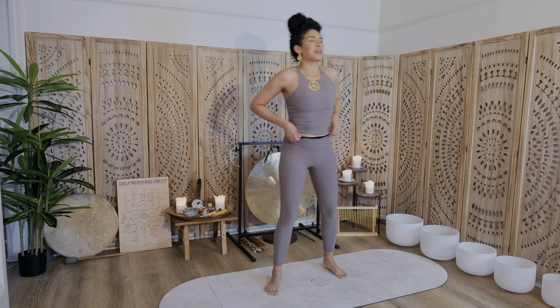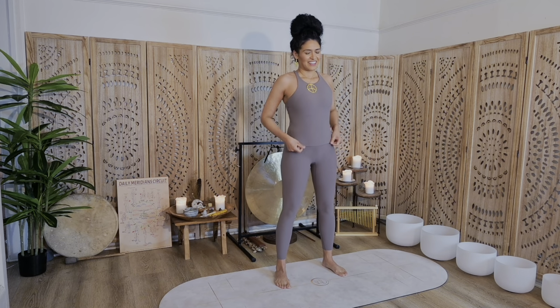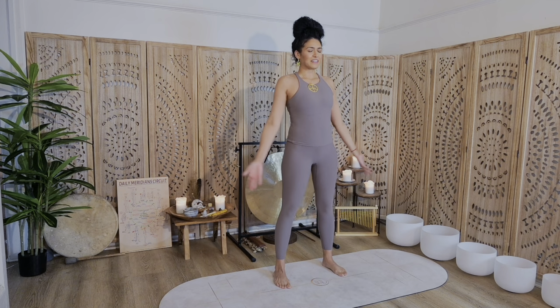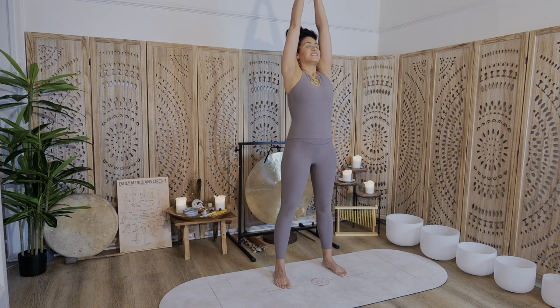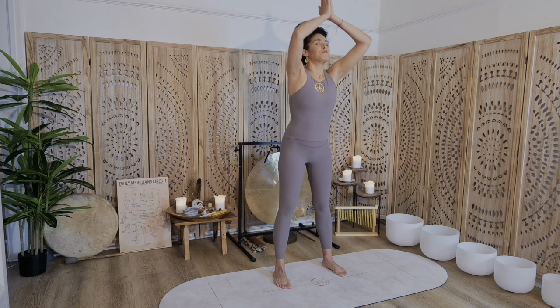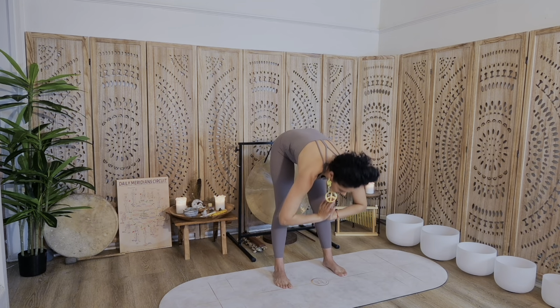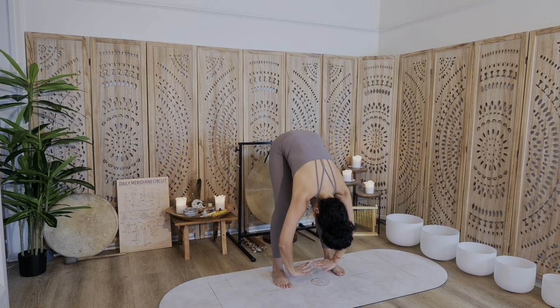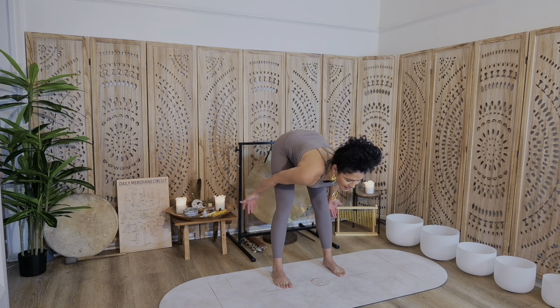And let's bring our feet hip distance. Arms up, inhale. Palms together above your crown. Exhale, fold forward as your hands, prayer hands, come down the midline. And then let's inhale, flat back, lengthen. Let the arms sway as you inhale backwards.